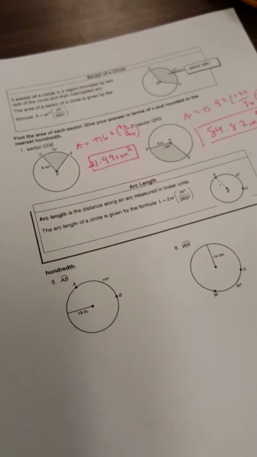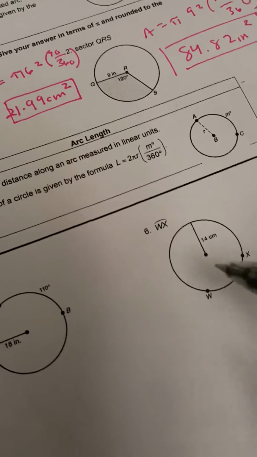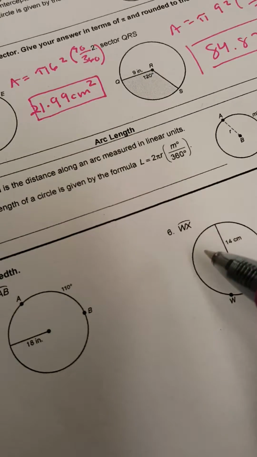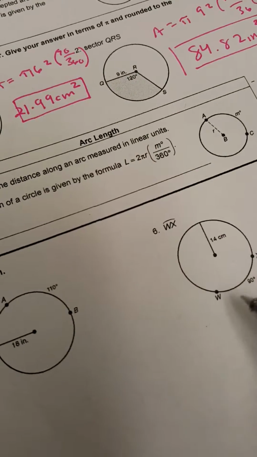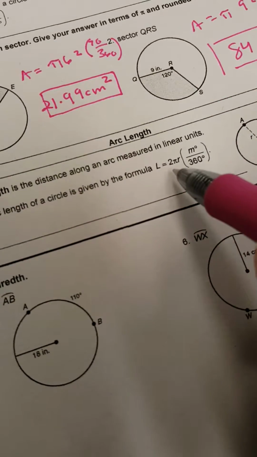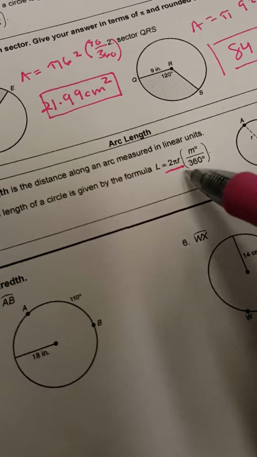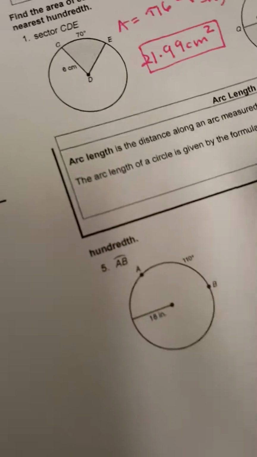All right, now the last thing we're going to do is arc length. So circumference is like going around the whole circle, but arc length is just finding the distance of an arc. Instead of finding the whole distance around, it's just a part of it. So notice that the formula has the circumference of a circle times just the part you want to know the length of. So again, I just plug into the formula.